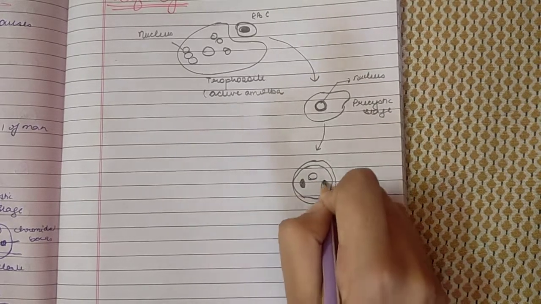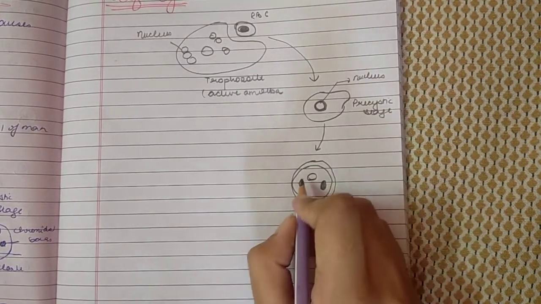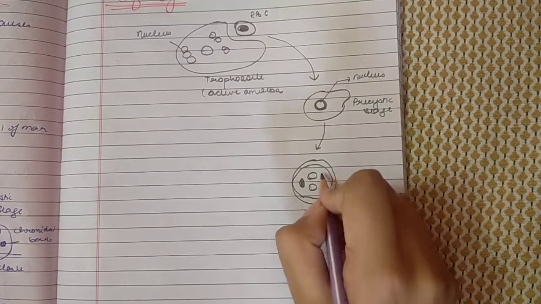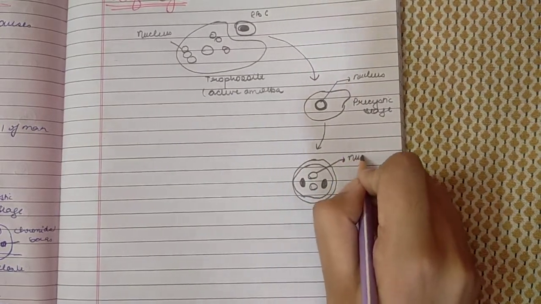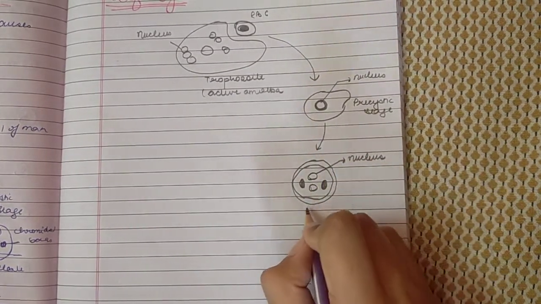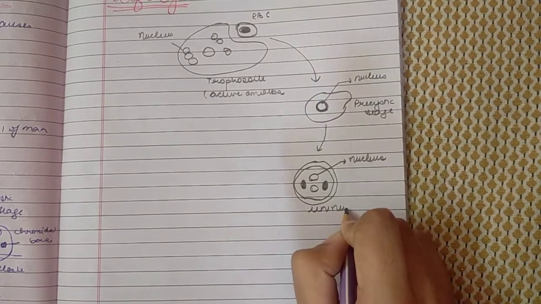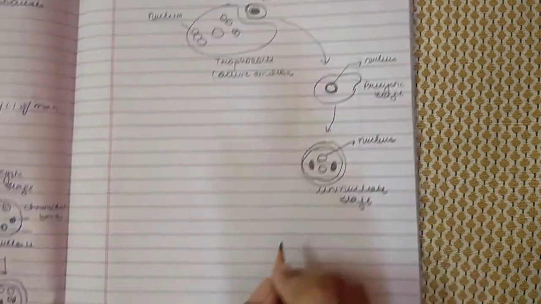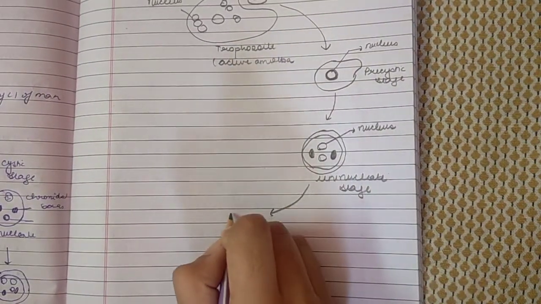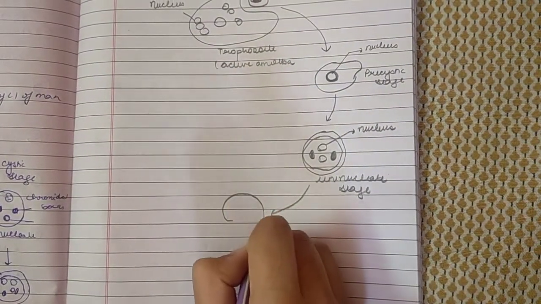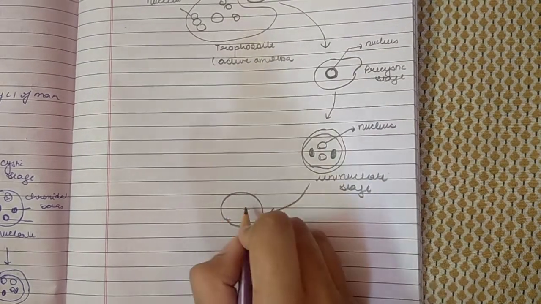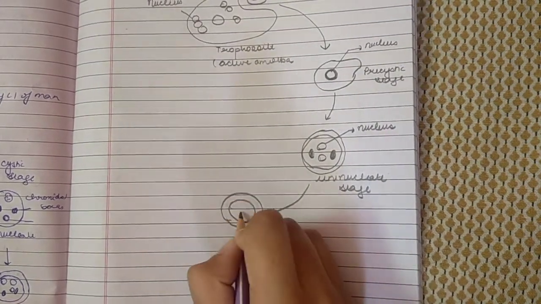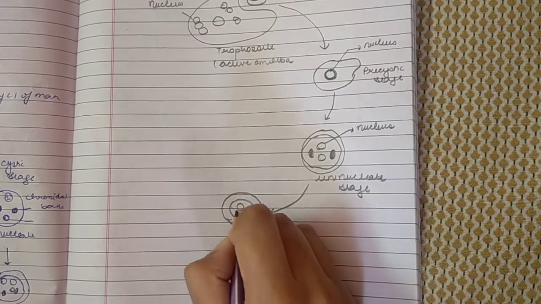You have to draw chromoid bars here and glycogen vacuoles, nucleus. So this is Uninucleate Stage. Now what you'll see is it will go into the feces and get converted into binucleate stage.